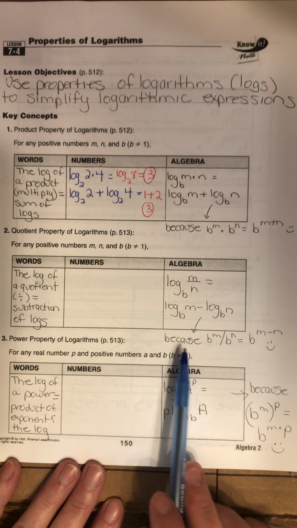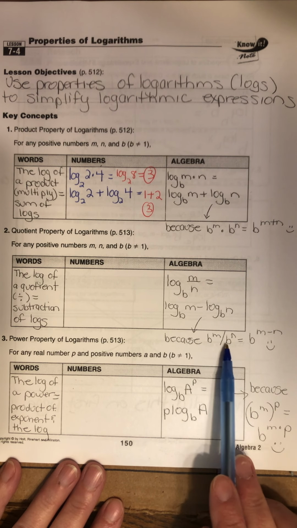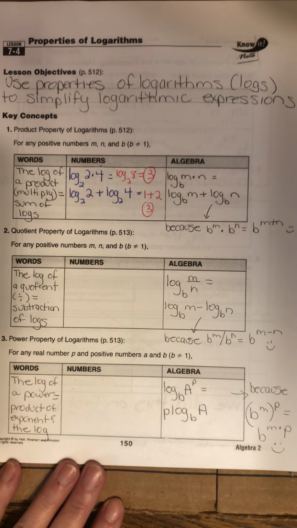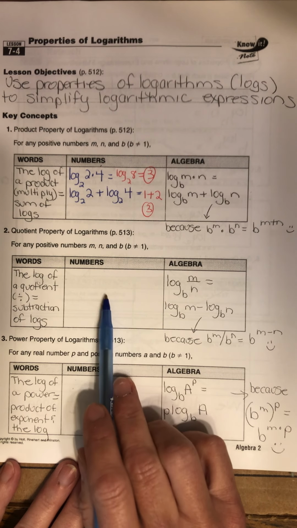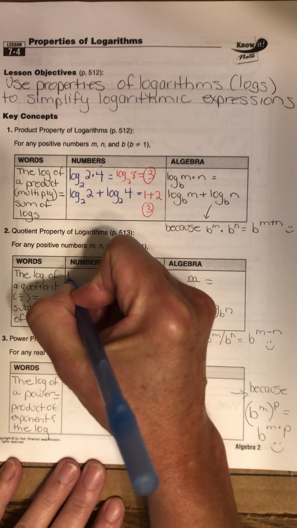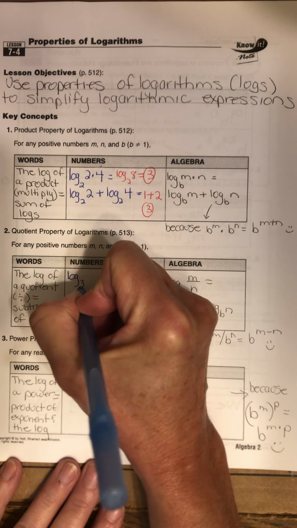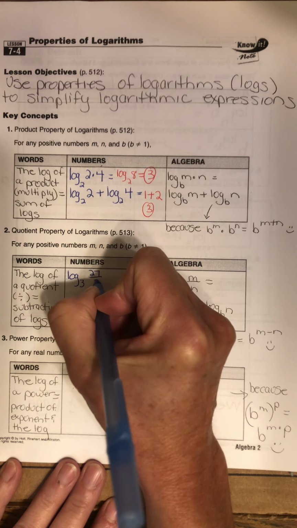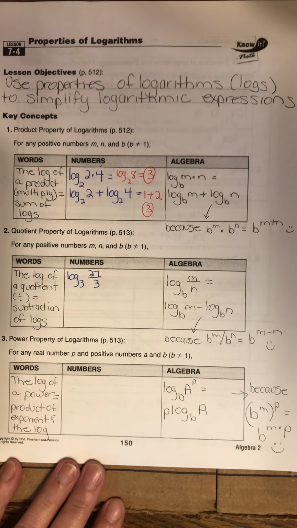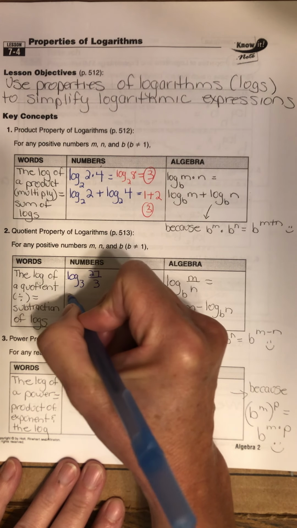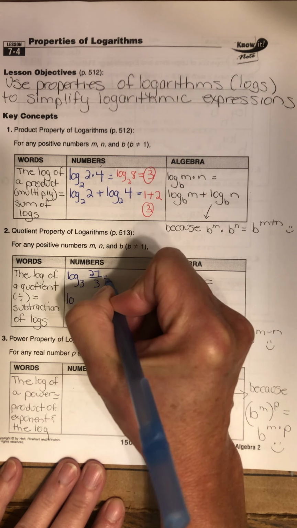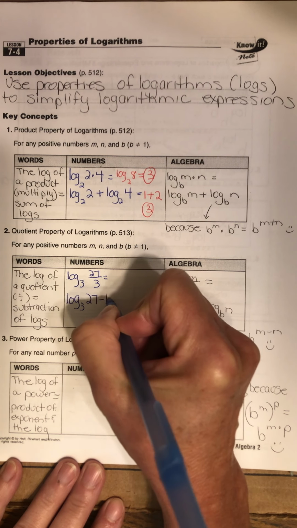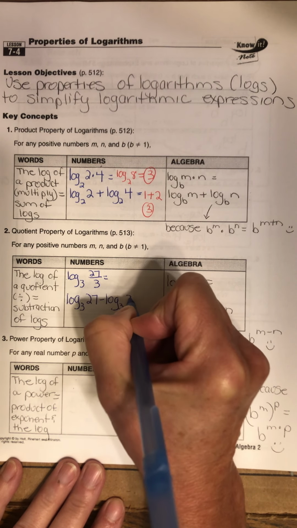Again, this is because you knew when bases were the same and they were being divided that you can subtract the exponents. Let's do an example with numbers in the middle. If you have log base 3 of, let's do 27 divided by 3, you could write that, we call it expanding that, as log base 3 of 27 minus log base 3 of 3.